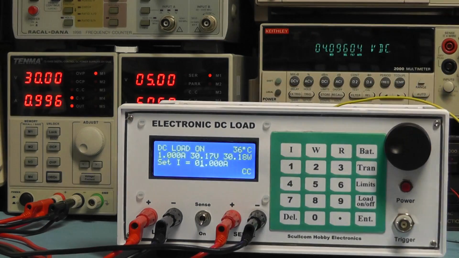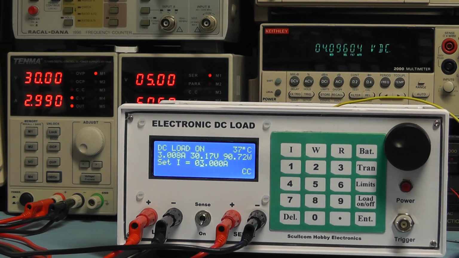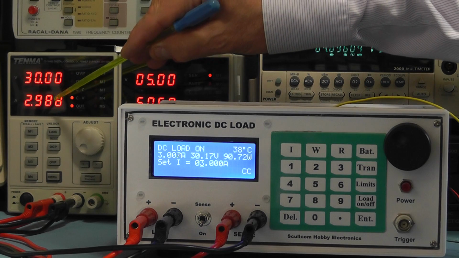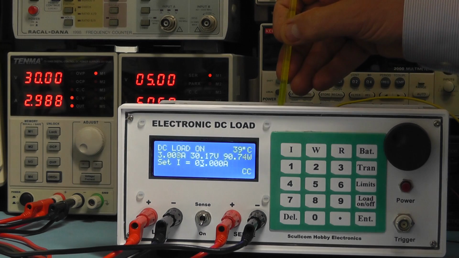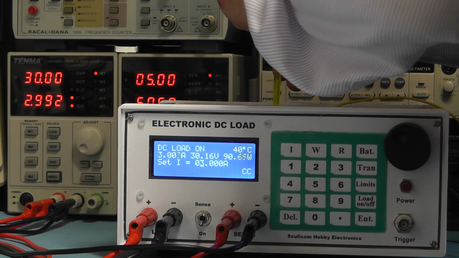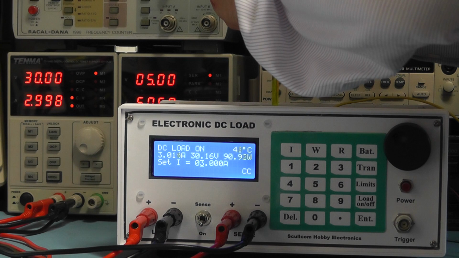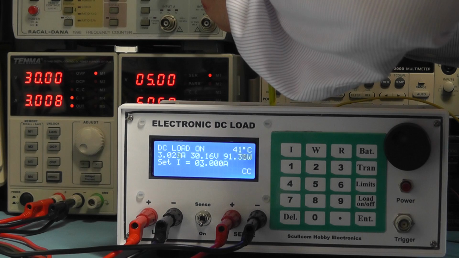So the load is still on, so I'm going to do it with the rotary encoder and turn it up now to 3 amp at 30 volts, and then I'm going to adjust the preset RV4 until we get a reading of 3 amps there on the power supply. So let me just adjust that. Turning up RV4. Too far. So we can get it round about 3 amps.